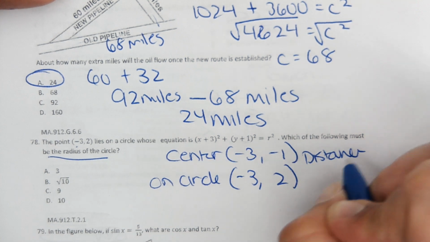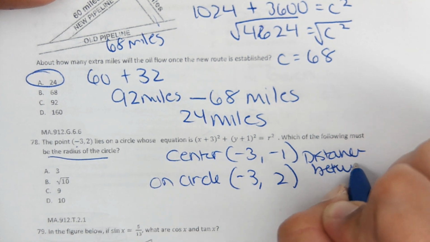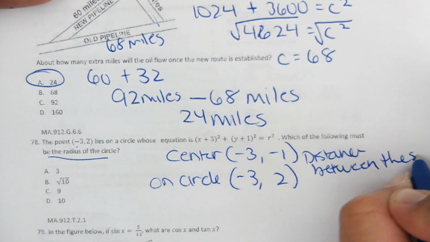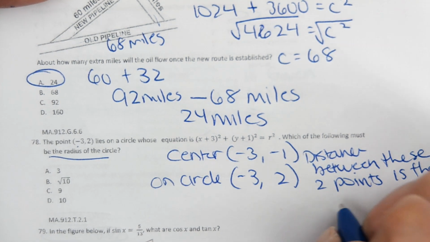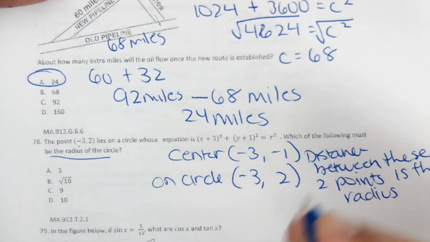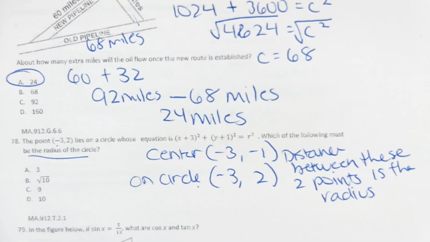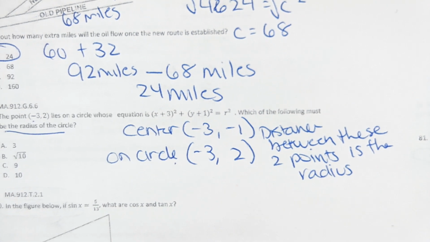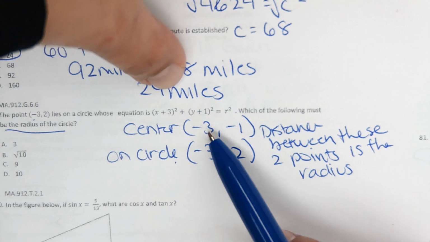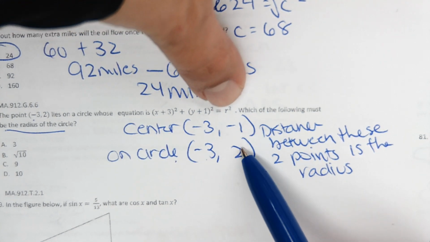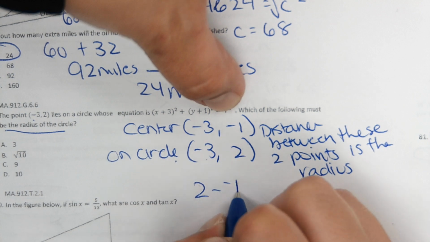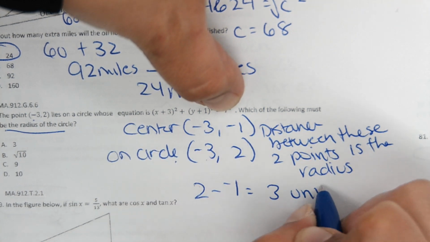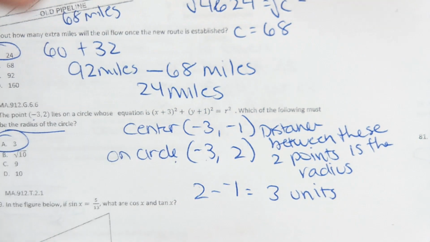Distance between these 2 points is the radius of the circle. Like the distance between the center and the point on the circle would be the radius. Sometimes you might have to use distance formula, but in this case, the x's are the same, so we can just find the distance here, and that would be 3 units. 2 minus -1 equals 3 units. So the radius is 3.